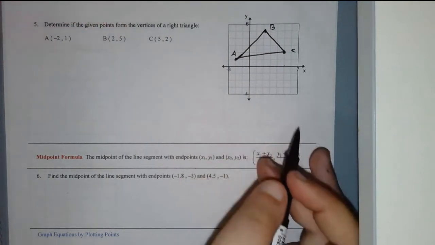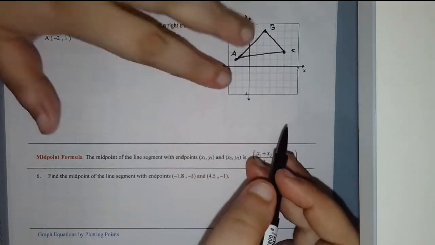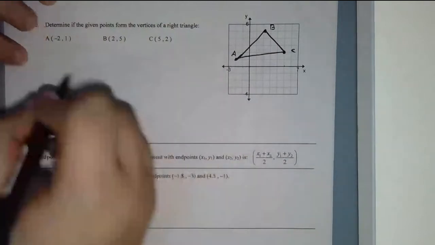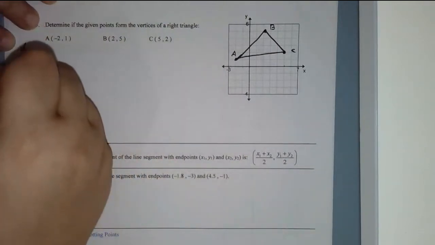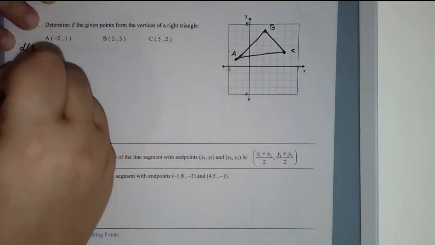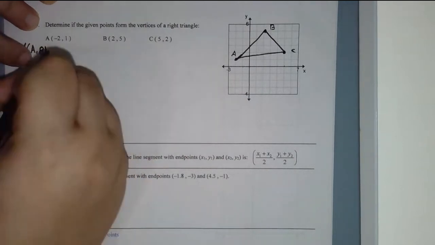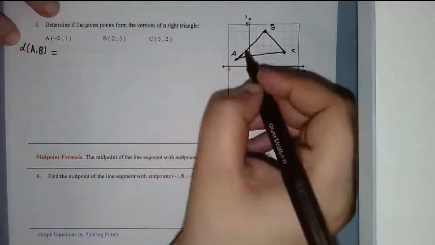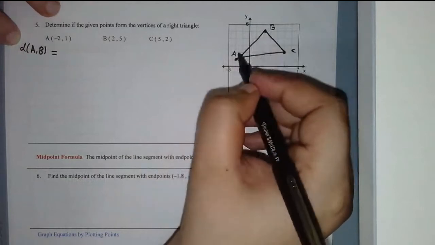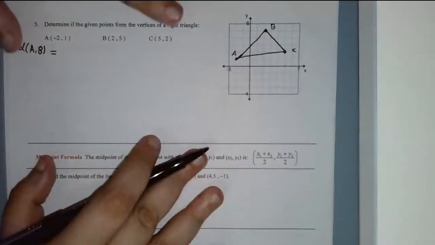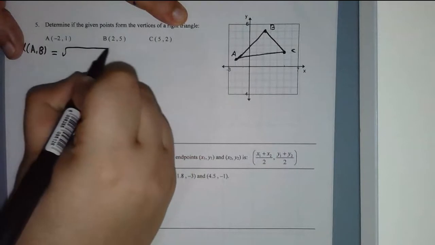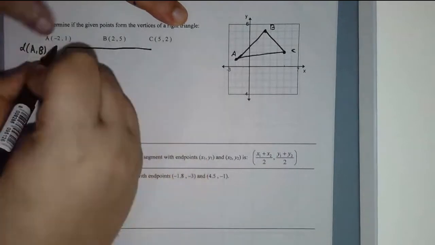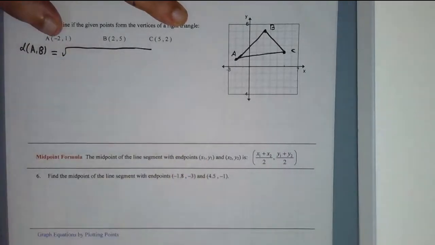Okay, so let's start by finding the distance for all 3 of them. So here you go. Distance of A and B. Now I'm writing what they are so we don't get confused on which point we find the distance to. So I'm finding distance for this side right here, AB. Okay, so root of. So A is 1, B is 2.